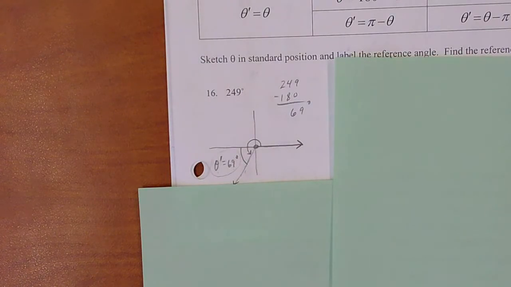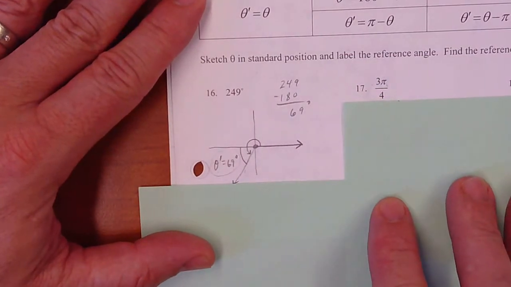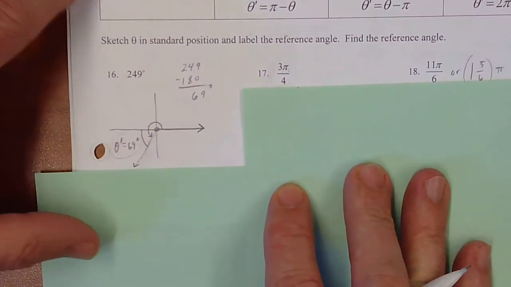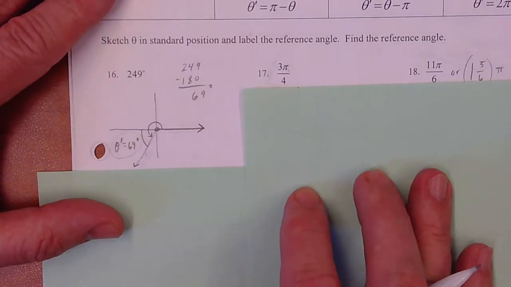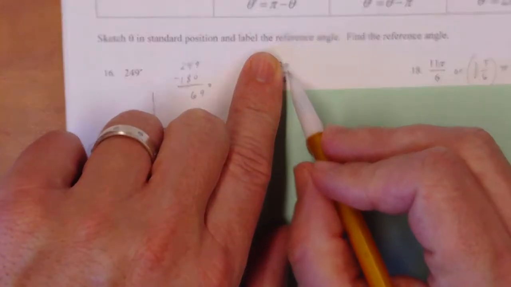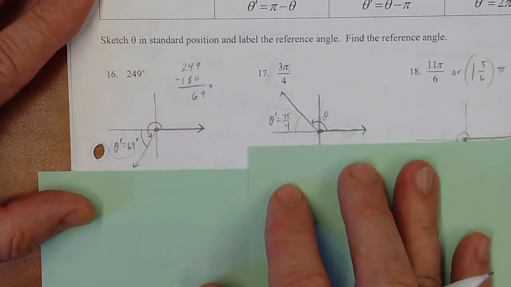All right, what if it's in radians? Now, I encourage you to try to keep it in radians, but I really don't care if you put it in degrees. You'll see why tomorrow when we tie it all back together. It doesn't matter if it's in degrees or radians. But taking 3/4 of something or 75% of pi is a pretty easy thing to do. So that's why I think you can handle this.